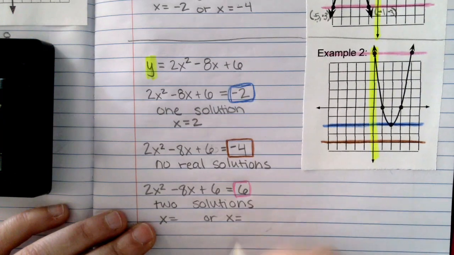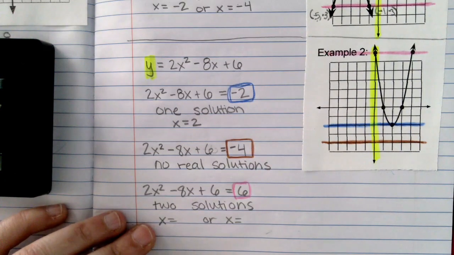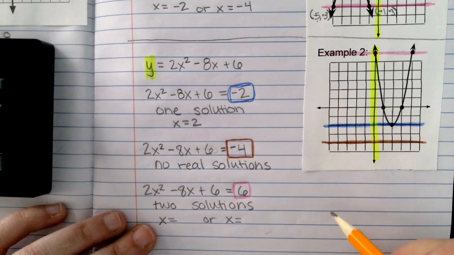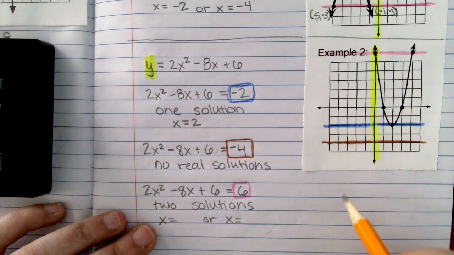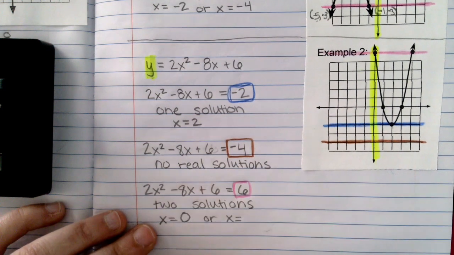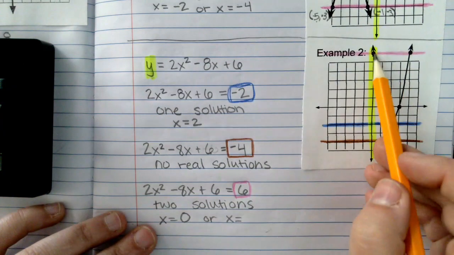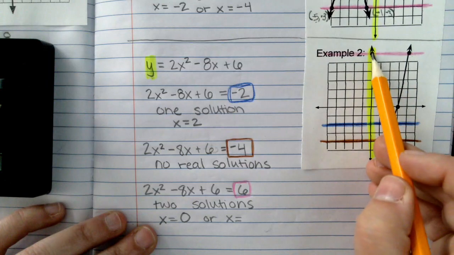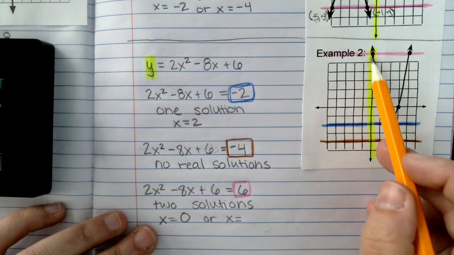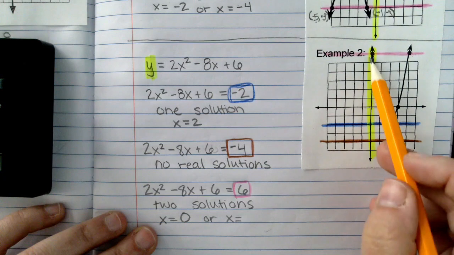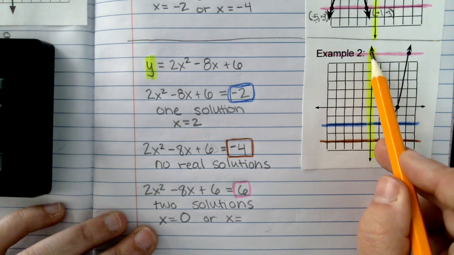Naima, do you got one of the x's for us? You don't have either one yet? 0. How'd you get 0? Which one was it? The one on the left or the one on the right? Left. Yeah, this one is right on that y-axis. So did we have to go left or right at all? Nope. So it'd be 0, 6. What about this one? What would that ordered pair be? 4, 6. Yep. So when I put 4 in, I get out 6.